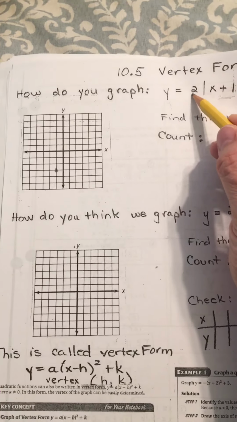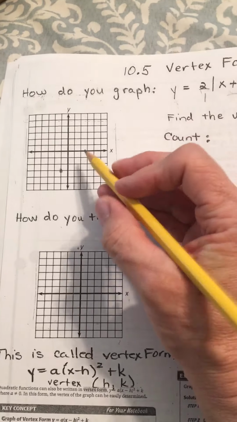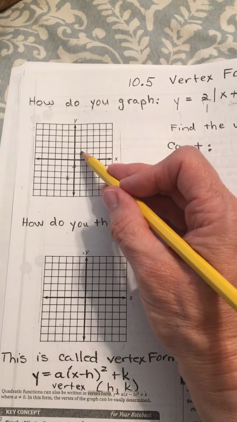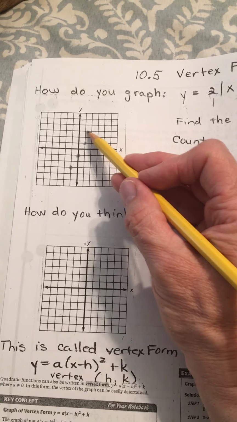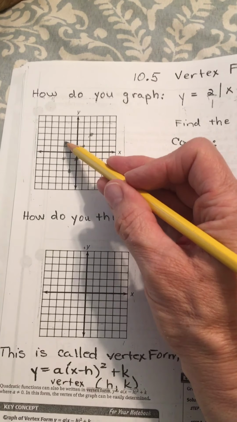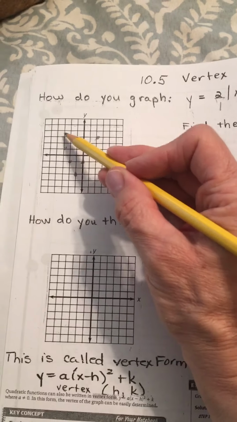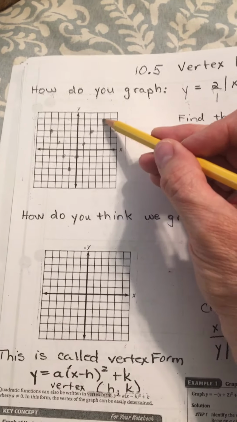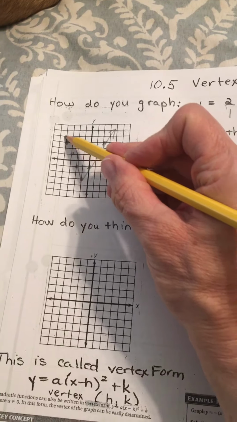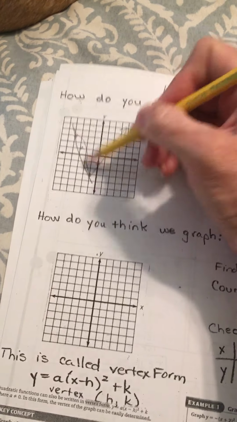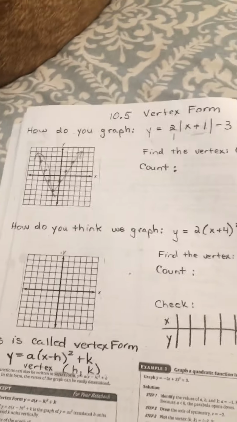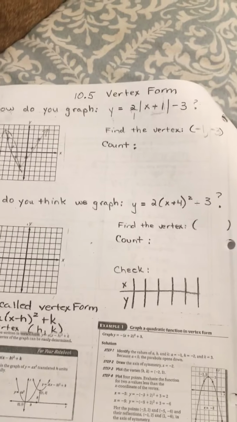So that means we're going to rise 2 and run 1. So you go up 2 over 1, up 2 over 1, up 2 over 1, but we do it in both directions. And we draw our absolute value equation, and it's a V, okay? So we identified the vertex and then we counted.